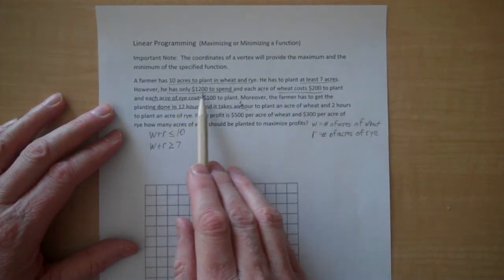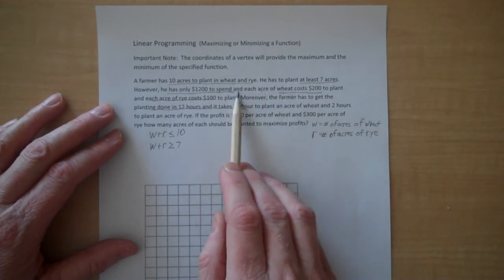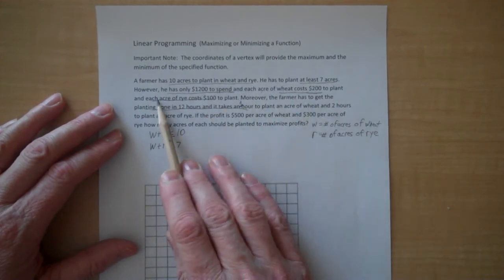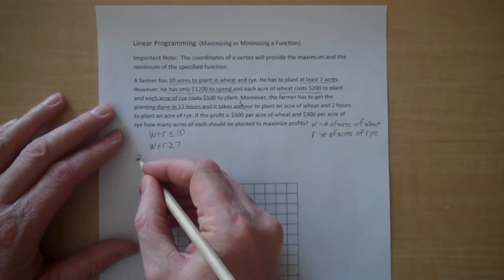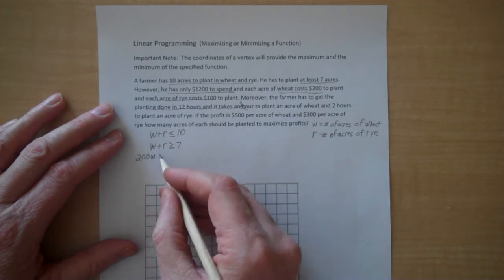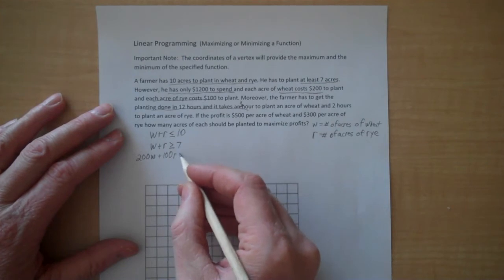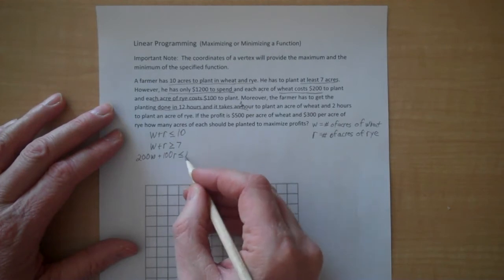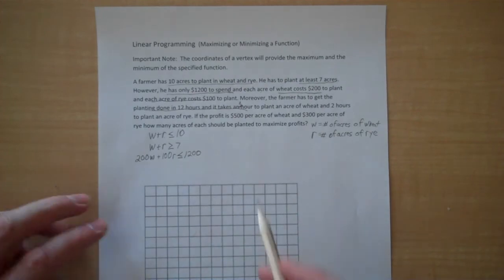The next sentence says he has only $1,200 to spend, and each acre of wheat costs $200 to plant, and each acre of rye costs $100. So as far as money goes, he has 200 times W for planting the wheat, and he has 100 times R for planting the rye, and he has to keep that at $1,200 or less. That's all the money he has to do that.